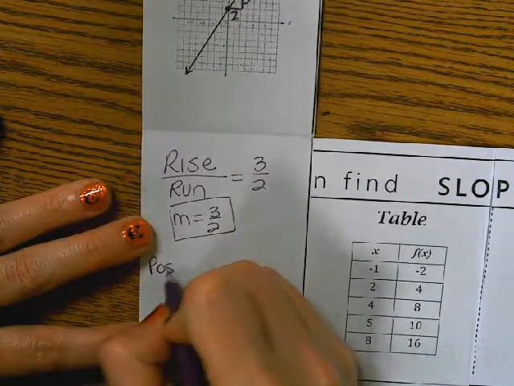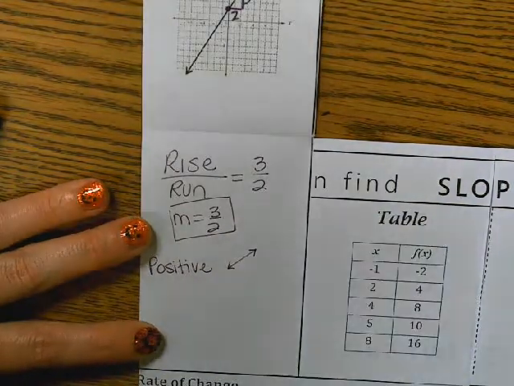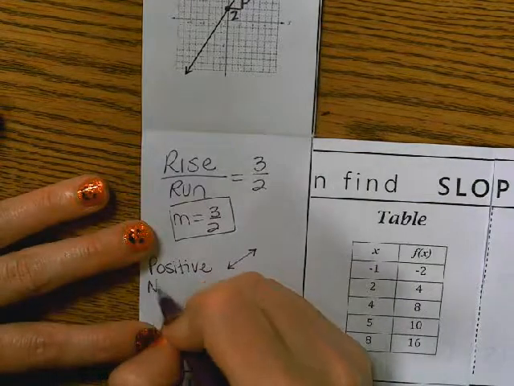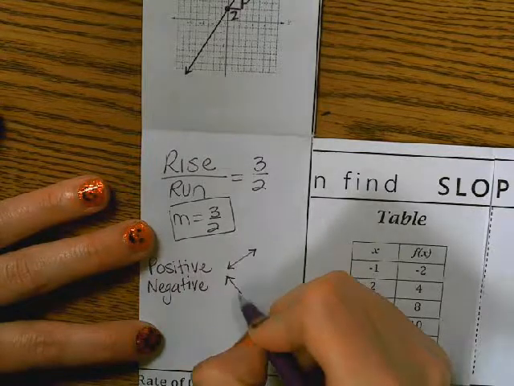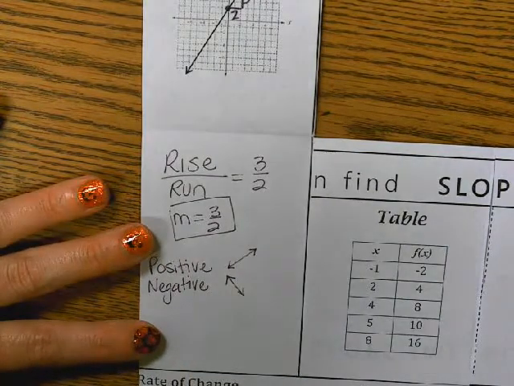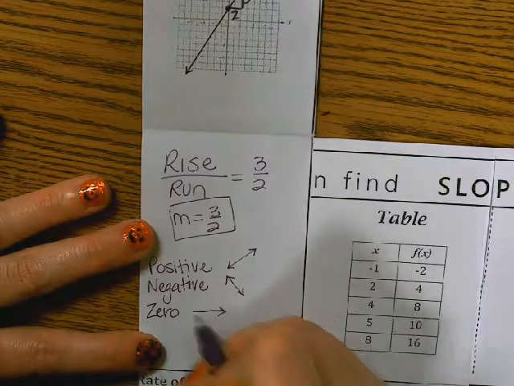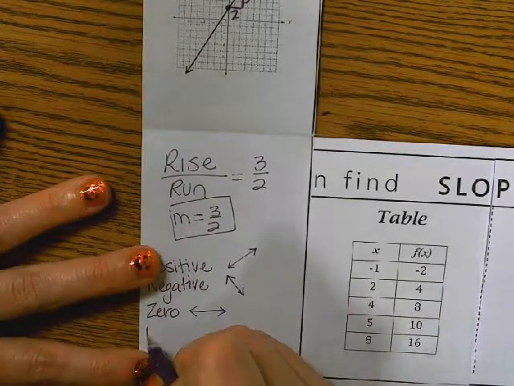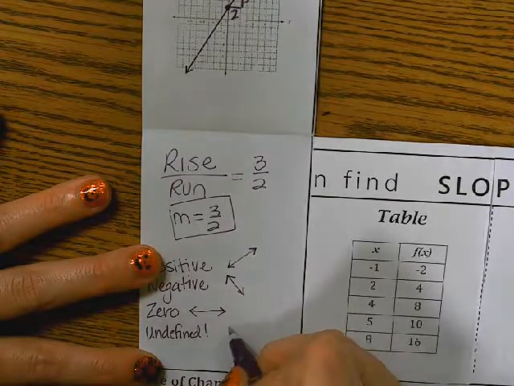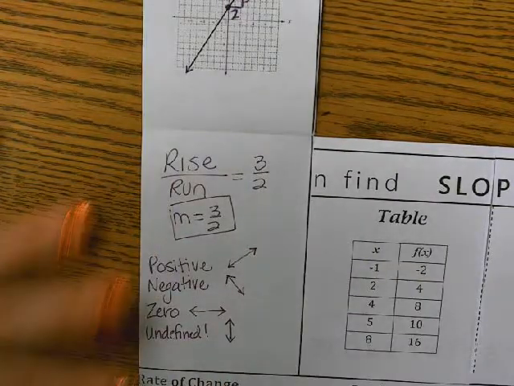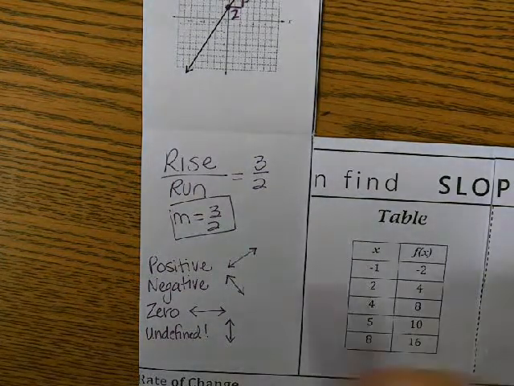If I'm talking about a positive slope, our lines are going to go like this across the page. If I'm talking about a negative slope, that means that somebody could ski down the hill. Zero slope, that's across like this. And then undefined slope, that's the one that's up and down. Okay? And I know you guys watch Slope Dude, The Adventures of Slope Dude.